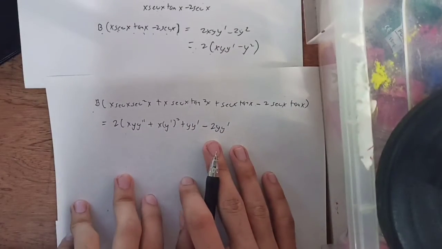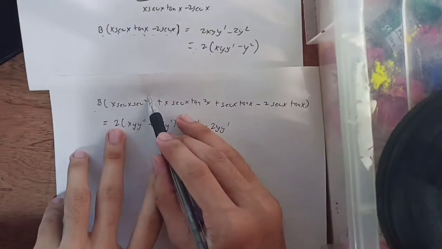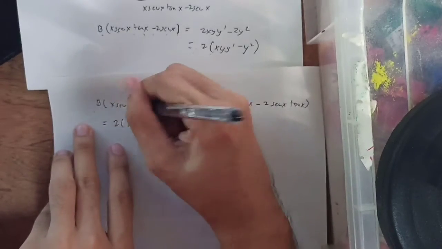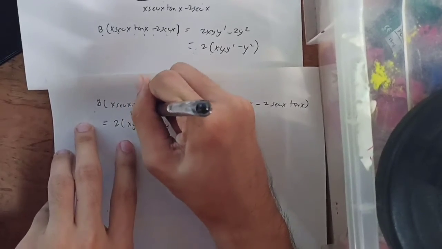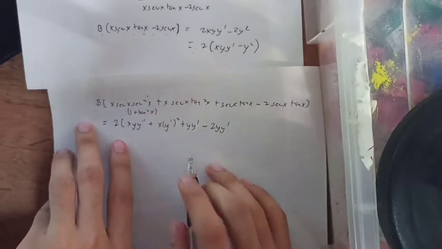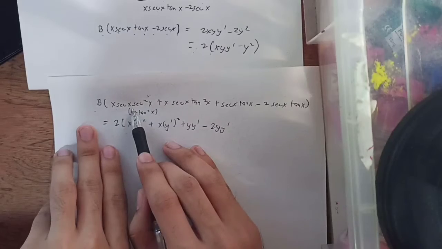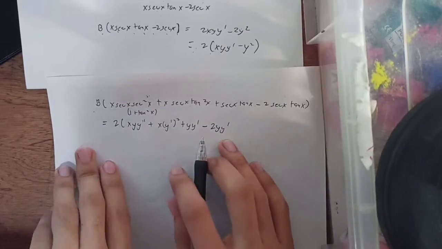And then to simplify, this secant squared has an identity, which is 1 plus tangent squared x. So we transpose this expression to this expression.